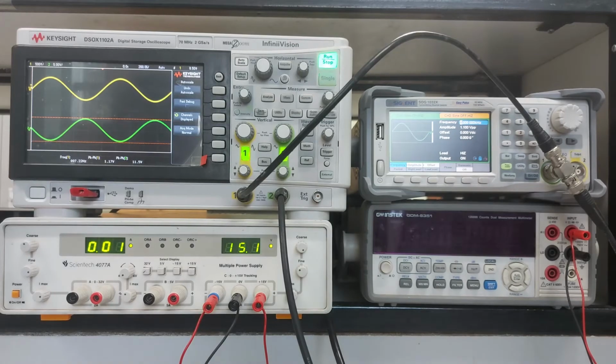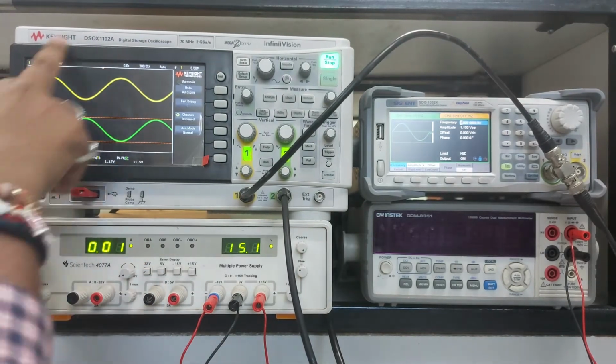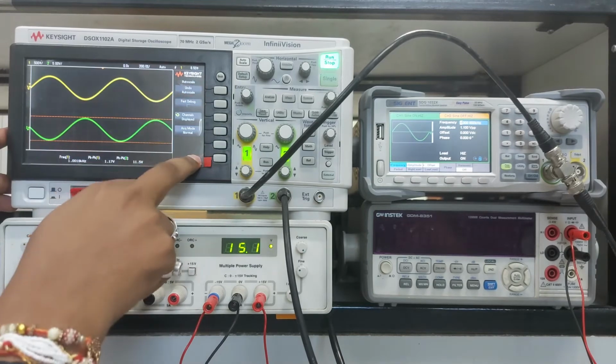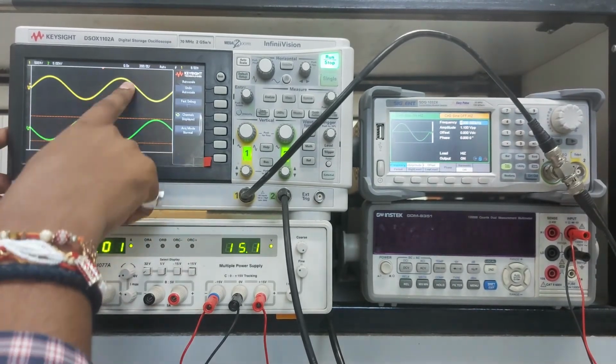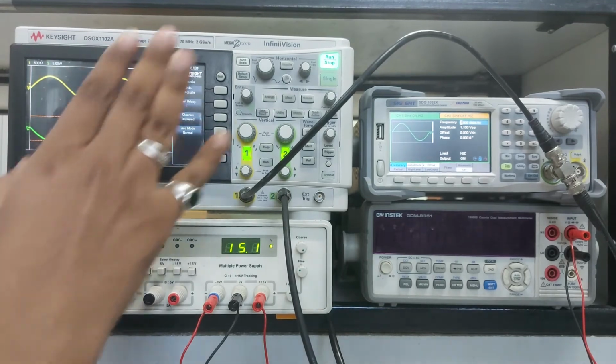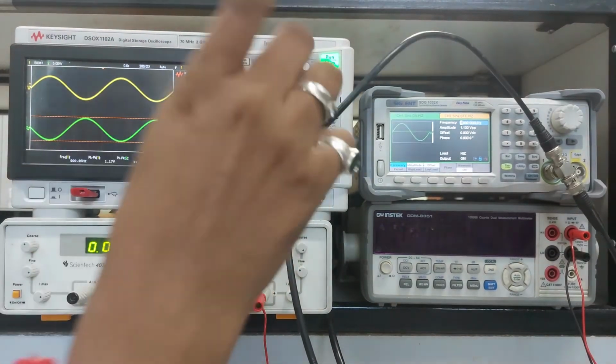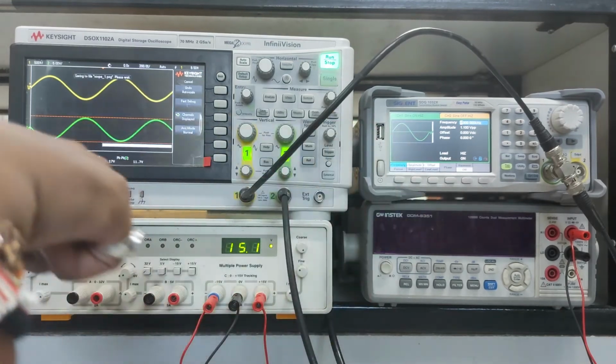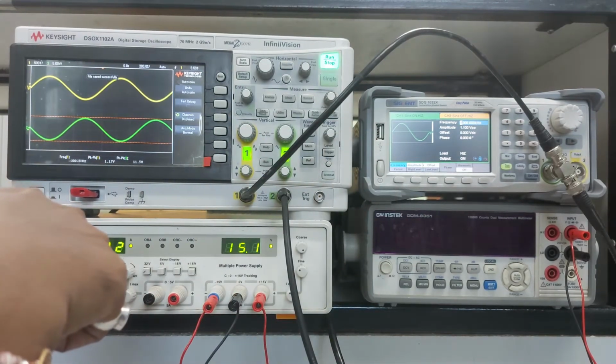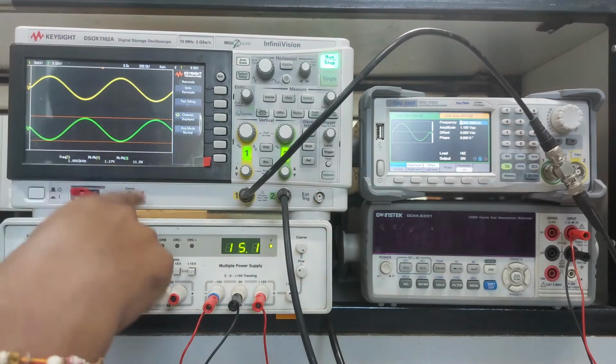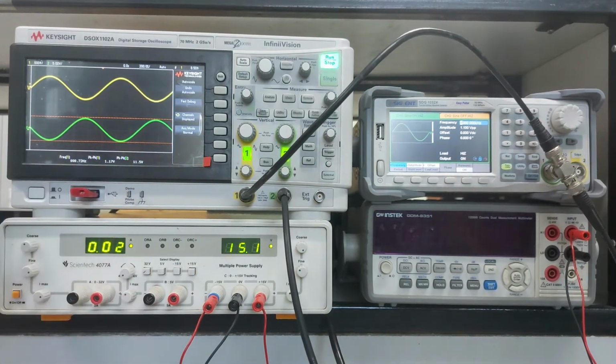Now come to the non-inverting. We'll see the other one, the non-inverting input, so we will give the signal at the non-inverting terminal. Before doing the non-inverting, I'll just save this display, the signal input and output, to give you the data. This is for the data only, so I'm going to save it to USB. Okay, the file is saved successfully. Now it is saved in the USB drive, that is a pen drive. So the data is saved.